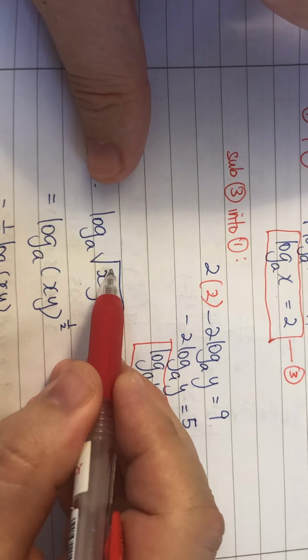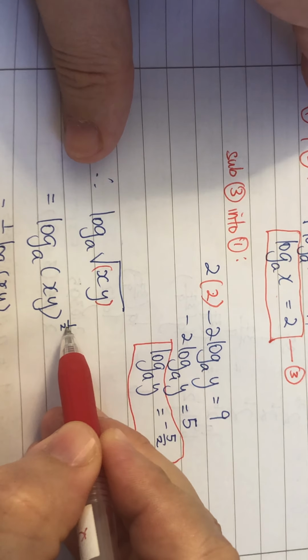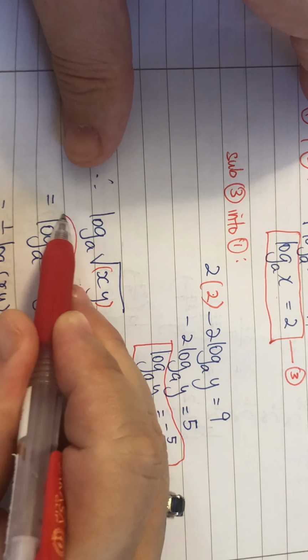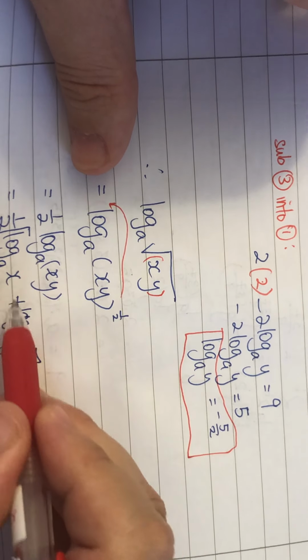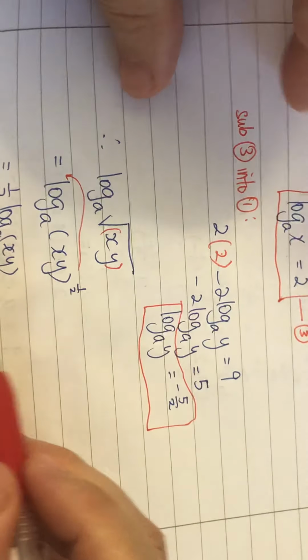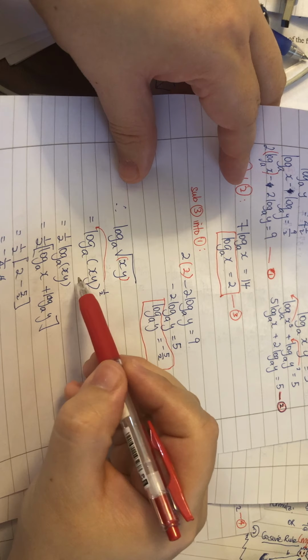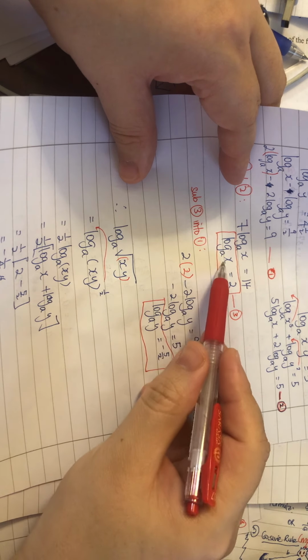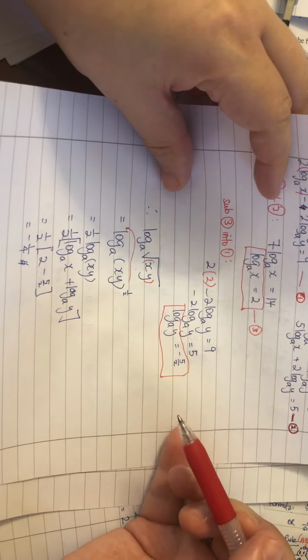But of course you must know that this whole thing is xy to the power of half, and then the half you can bring down using the power law, and then this is just this plus this, which is this. Okay, this plus this is just this plus this, right? Okay, so just put in to get the answer already.